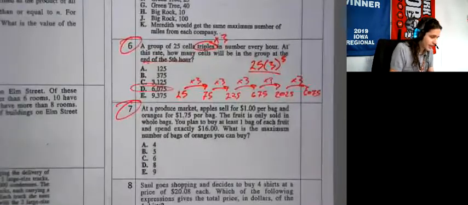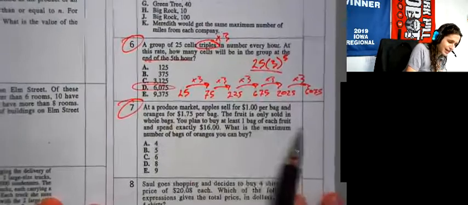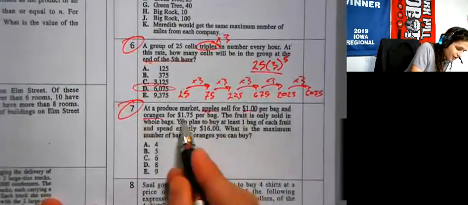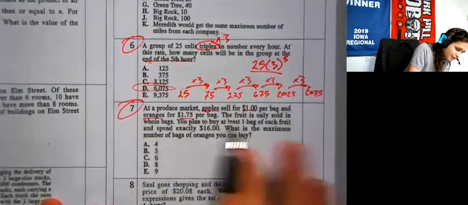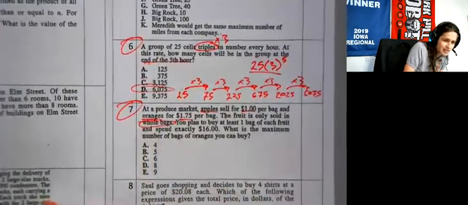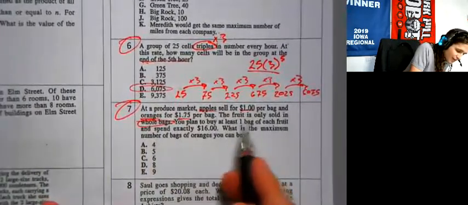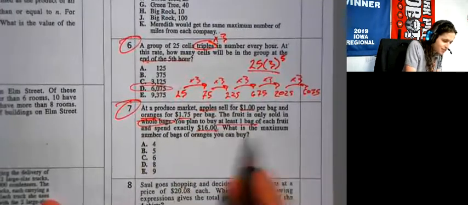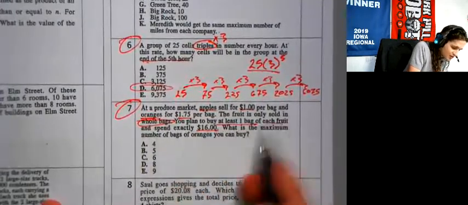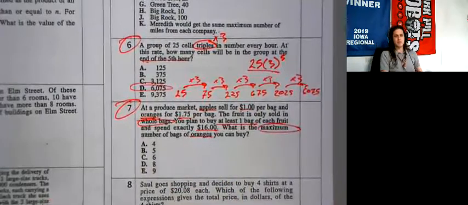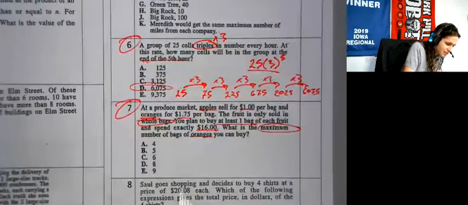Number 7, at a produce market, apples sell for $1. Great. And oranges for $1.75. Fantastic. The fruit is only sold in whole bags. No division of bags. At least 1 bag of each fruit. All right, and spend exactly $16. What's the maximum number of bags of oranges? I'm going to circle a word like maximum. Biggest, you know.